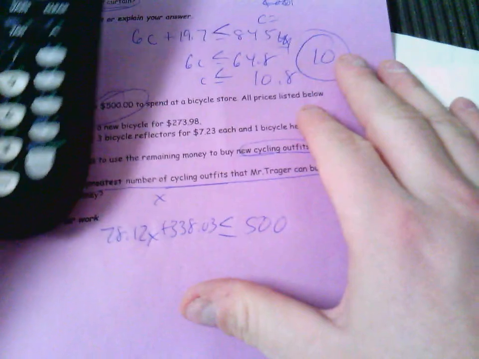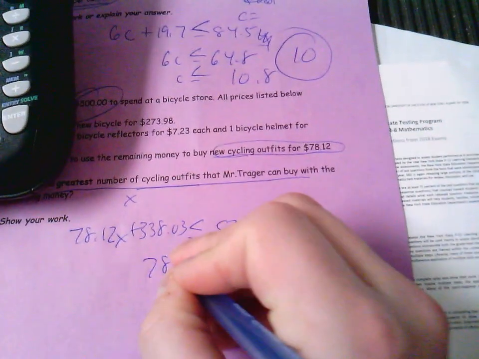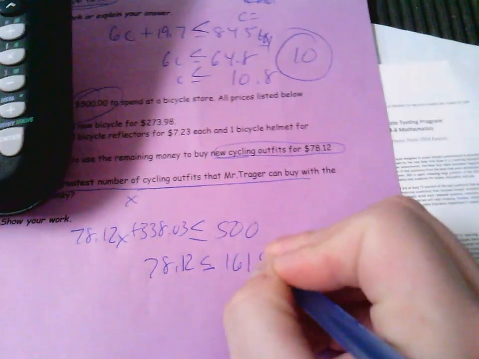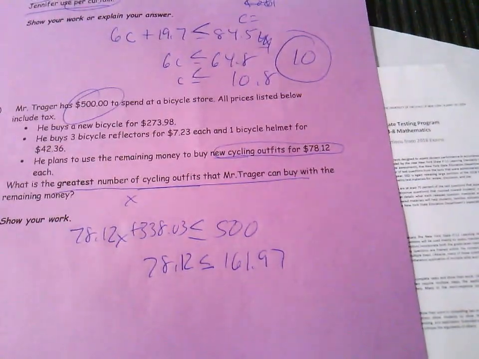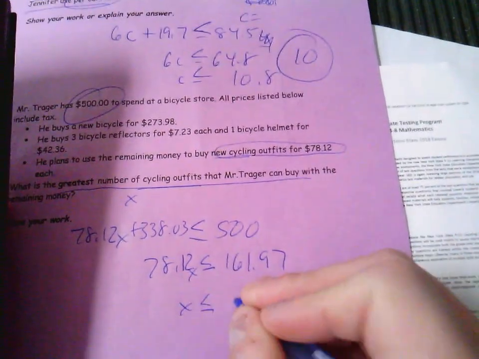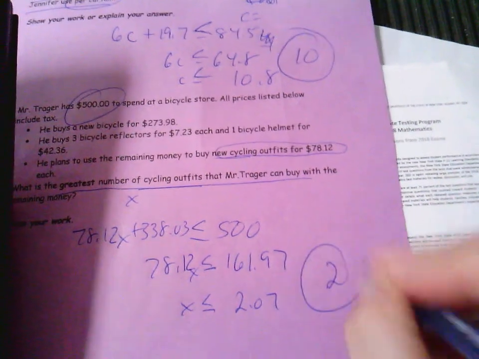All right, so now we just subtract. We take 500 and subtract 338.03. So we get 78.12x less than or equal to 161.97. Divide by 78.12. And we get x has to be less than or equal to 2.07, so she can buy 2.